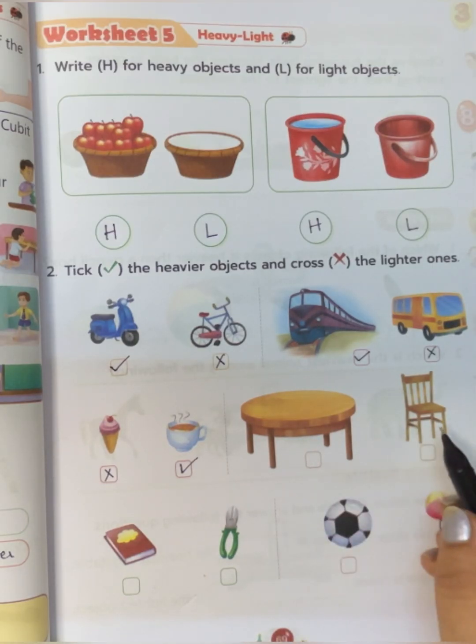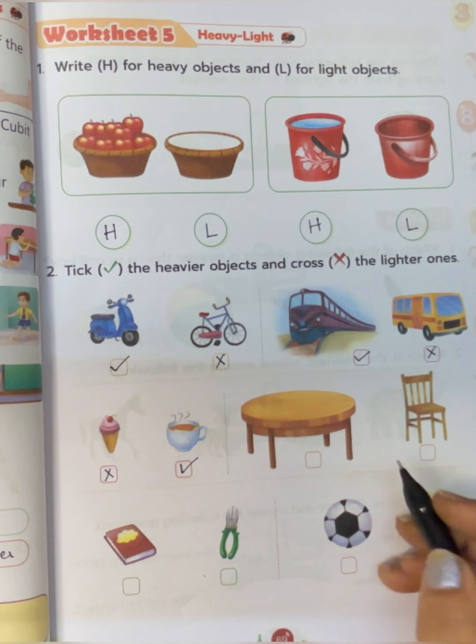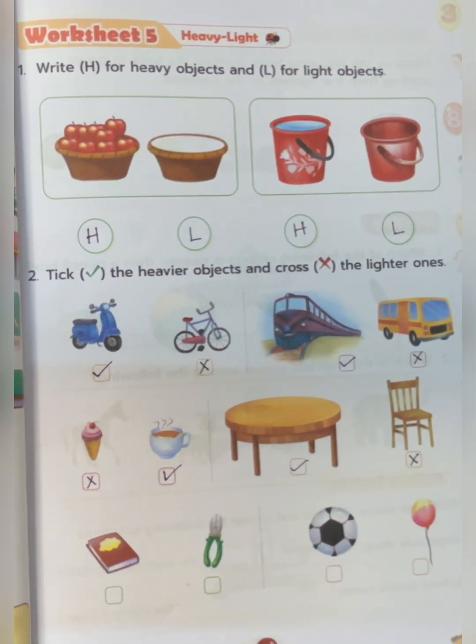Next, table or chair? Which, children? It is easy for you to carry a chair but not your table or desk in the school. Correct. So heavy, light. Book or a plier?